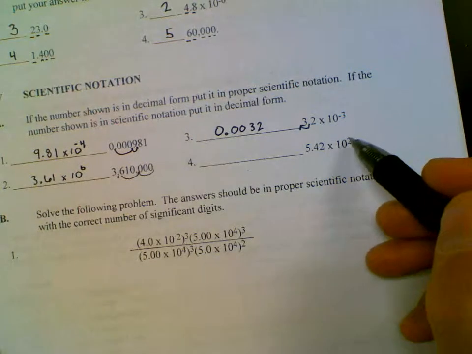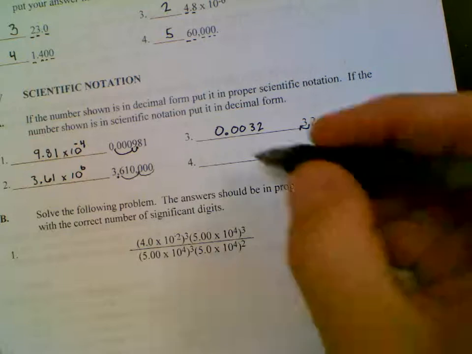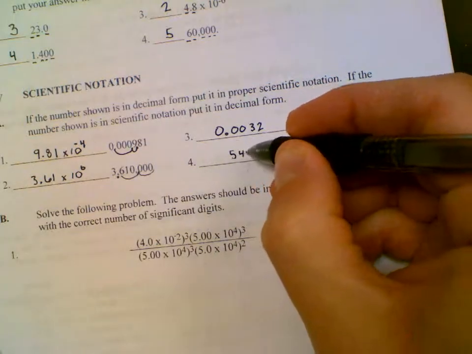Multiplying by a big number, so I need to make this larger. Moving my decimal 2 spots to the right gives me 542.